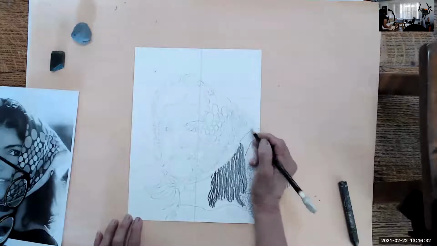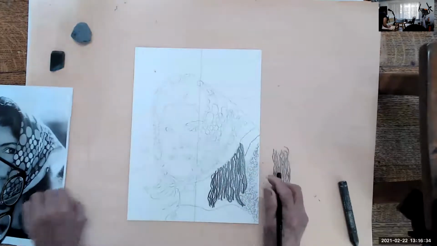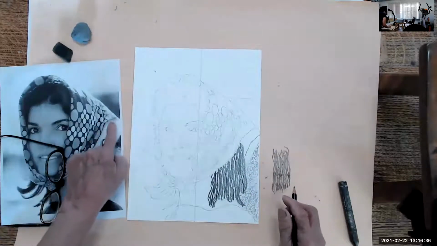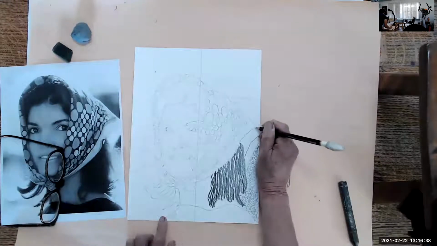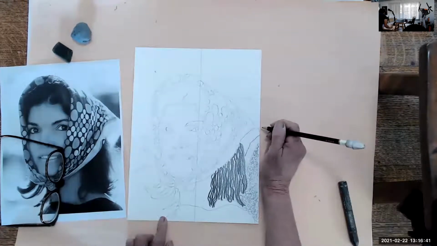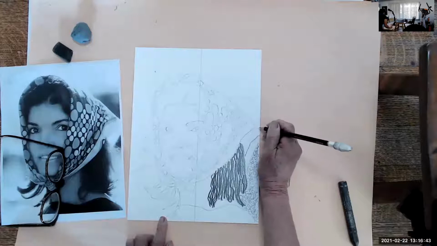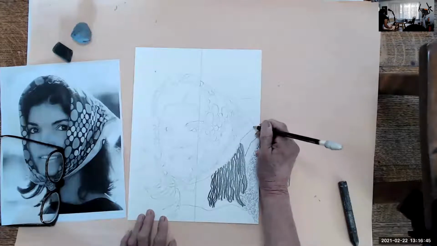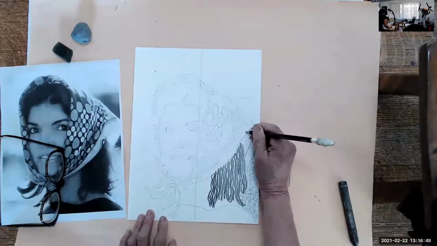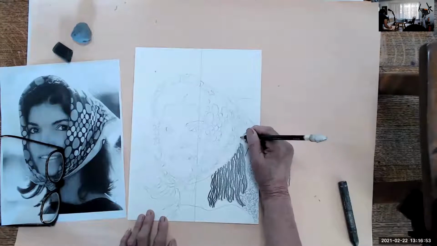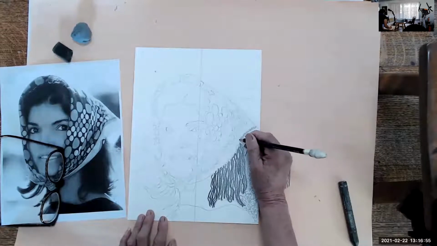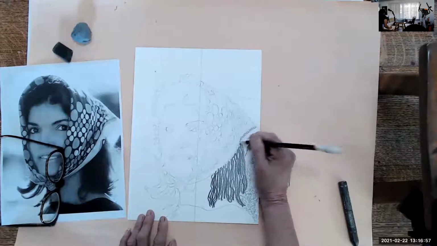And the same thing is happening here, but it's a little darker and wider. So I'm going to do some X's here. And I'm still using really light pressure with the 2B pencil because I don't want it to be too dark.